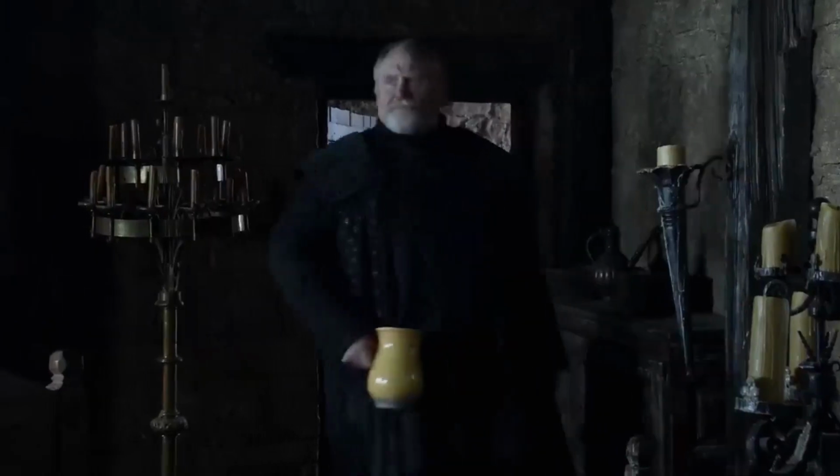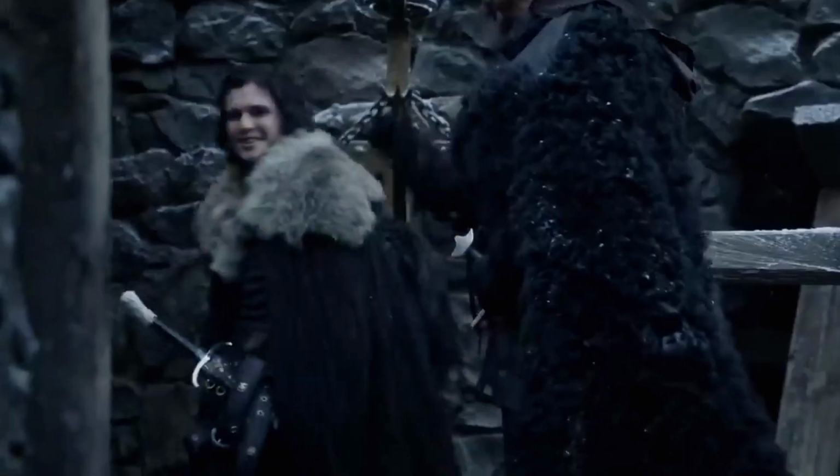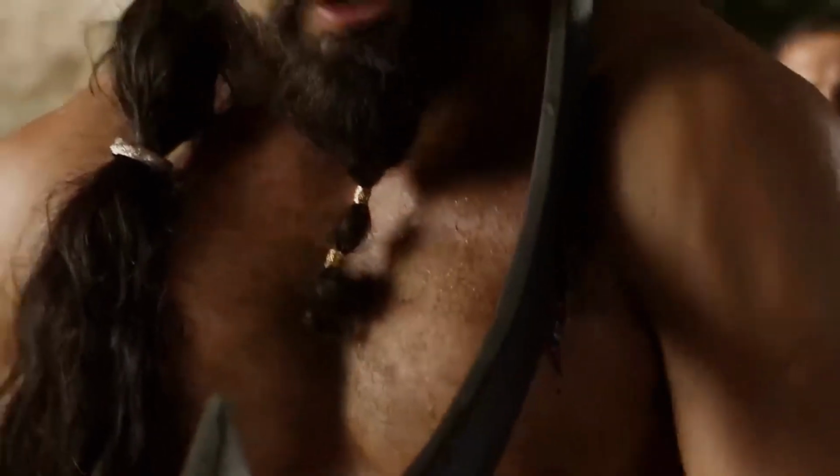Jon has saved the life of Lord Commander. He was very happy with him, and gives him his old family sword as a gift. The sword that was stabbed at Daenerys' husband's chest.